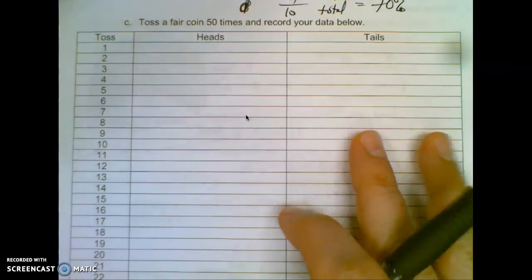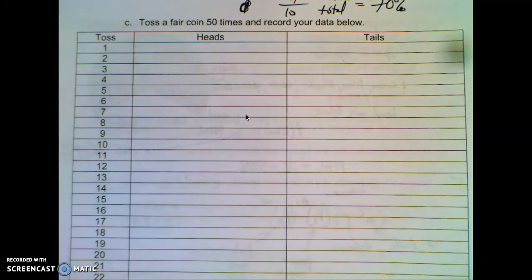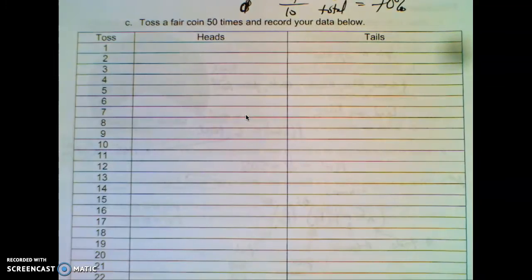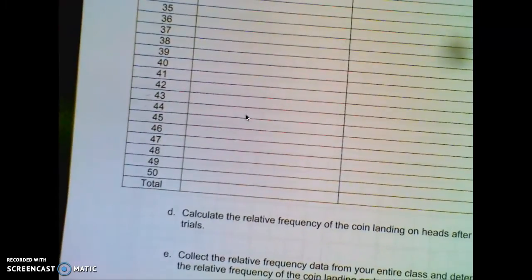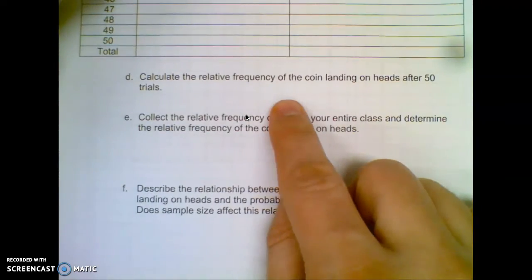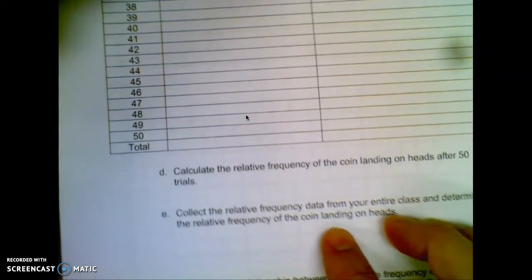Now, the next part, this takes a while. Hopefully in the first day you can get all these done. Toss a coin 50 times and record its heads and tails. So it flows over on the next page. Now, why I want you to do this is because on 50 trials, I want to see if you're closer to the right percentage, because 70% is pretty bad. But I bet when I do it 50 times, I get a little bit closer to 50%.